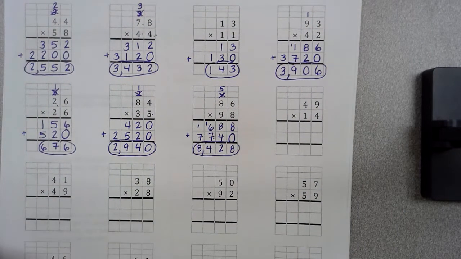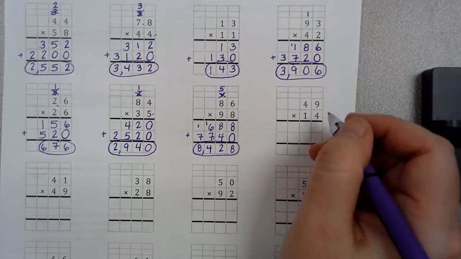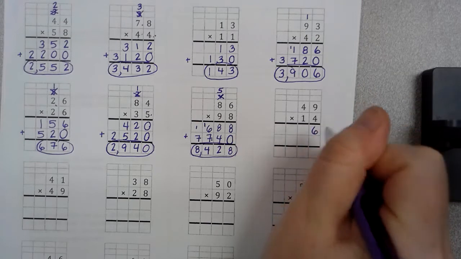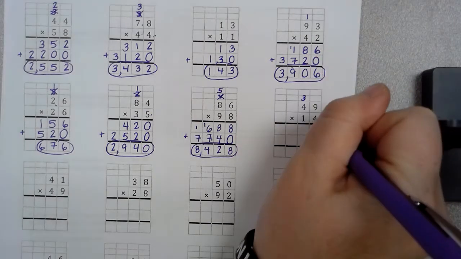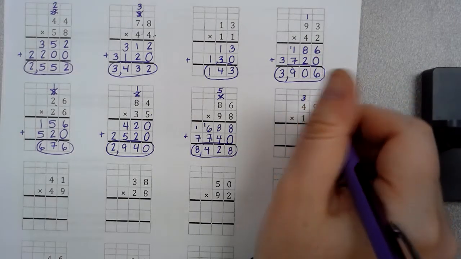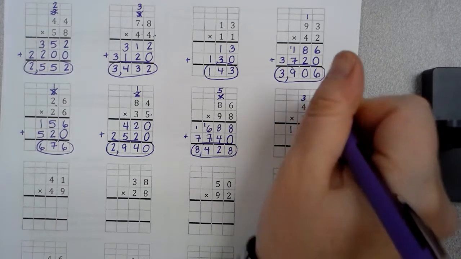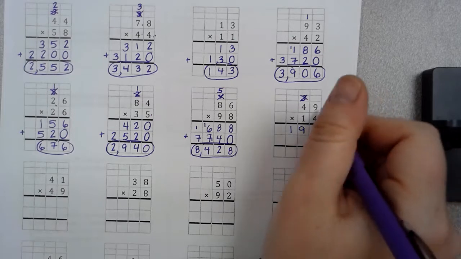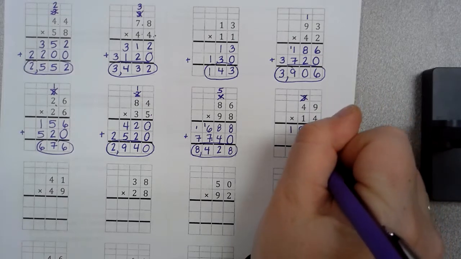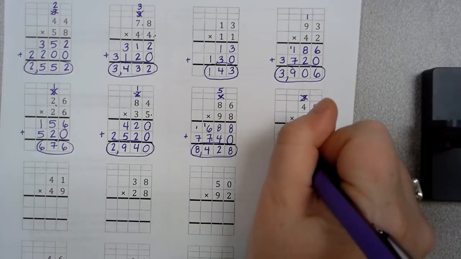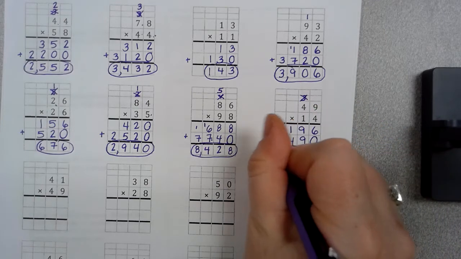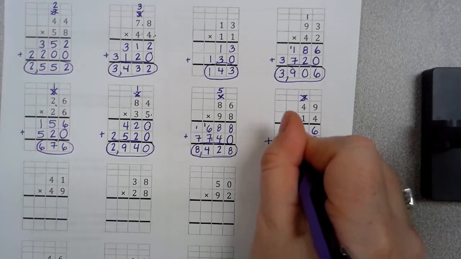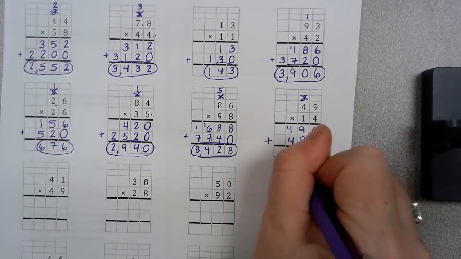Okay, 49 times 14. Once again, we're going to start in our ones place. We're going to go 4 times 9 is 36. 4 times 4 is 16, plus 3 is 19. All right, now remember our 0. 1 times 9 is 9. 4 times 1 is 4. Now we simply add. We have 6, 18, 4, 5, 6.